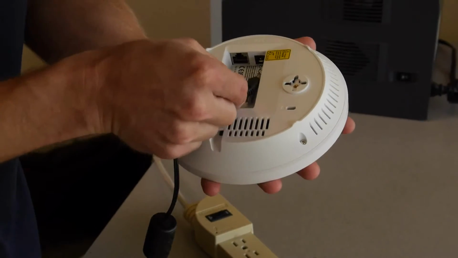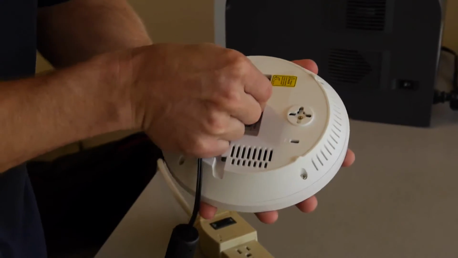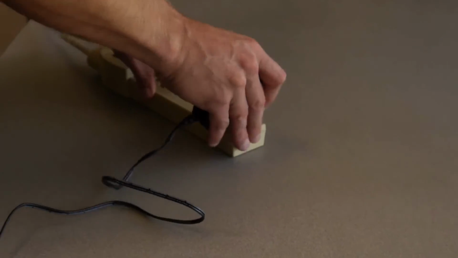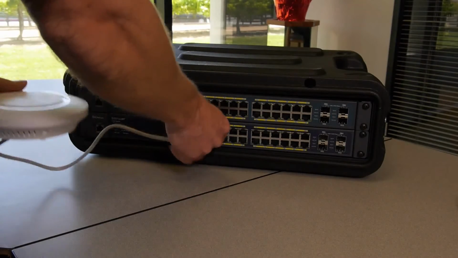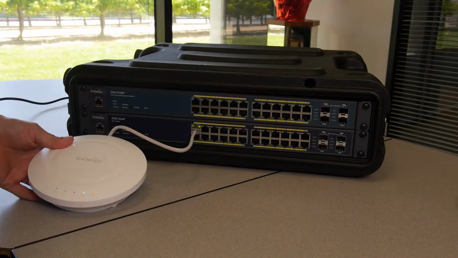Today, I'm going to be walking you through setting up an Engenius dual band access point. First, we'll power up the device by plugging it into the power adapter that comes with the package. You can alternatively plug it into a PoE switch directly via Ethernet cable.